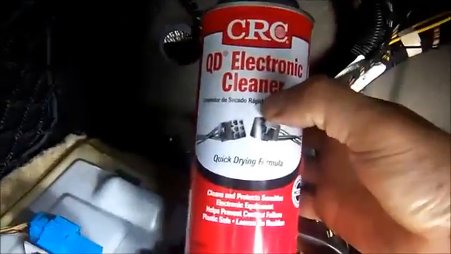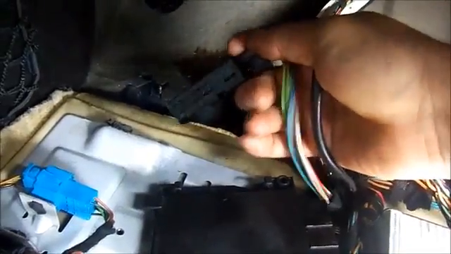Okay, so I'm going to go ahead and plug everything back in, and this is what I use to clean my connectors. It works pretty good. I'm going to spray this on the contacts and clean this up, plug everything back together, and see if we have communication after that.